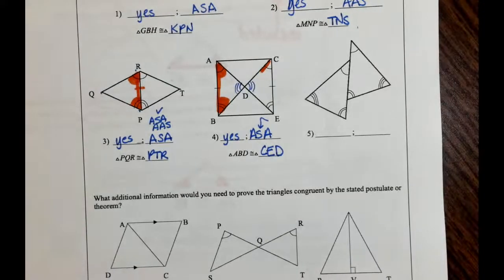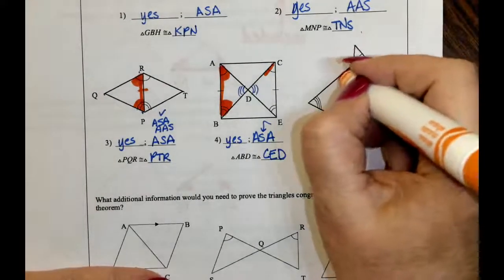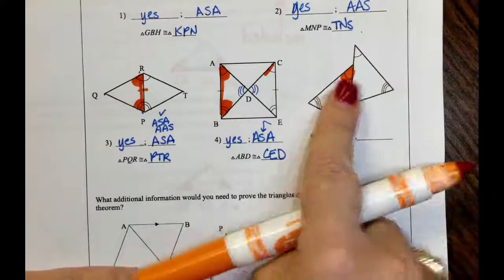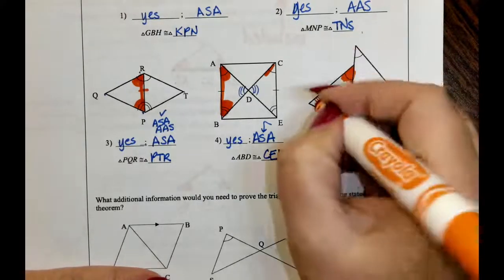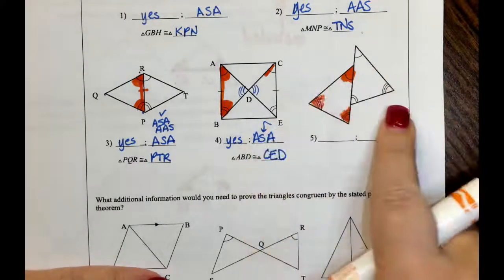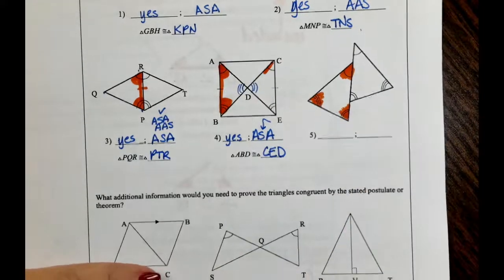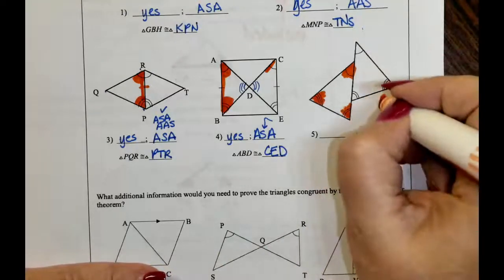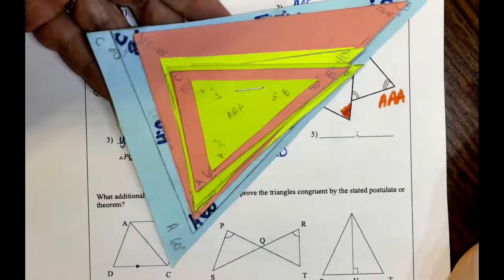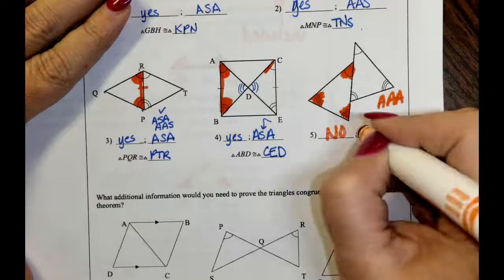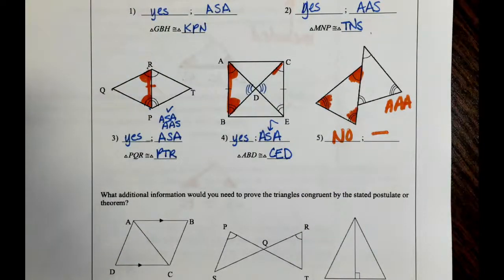Okay, then number 5. Let's look at our markings. I have this angle is congruent to this angle, this angle is congruent to this angle, and this angle is congruent to this angle. So the question is, are those 2 triangles congruent? Well, I have 3 angles, and I know that angle, angle, angle does not work, right? We said angle, angle, angle does not work. So the answer is no. Those triangles are not congruent, and there is no congruency statement because there's no guarantee that those 2 are congruent to each other.